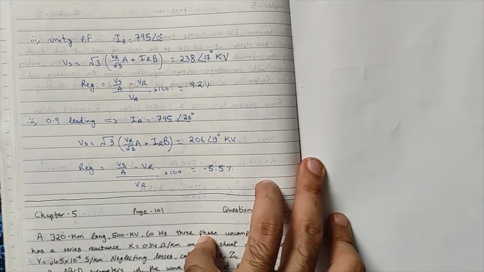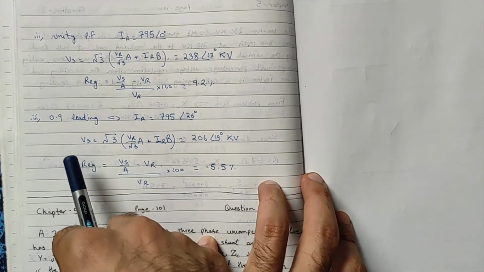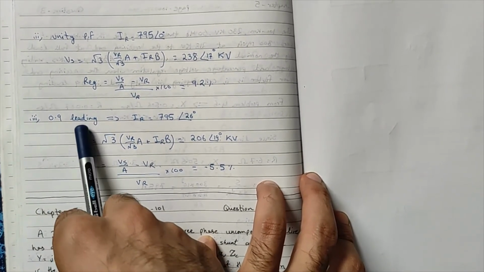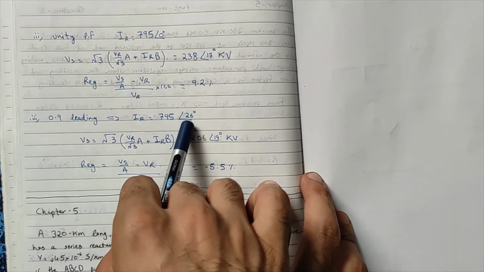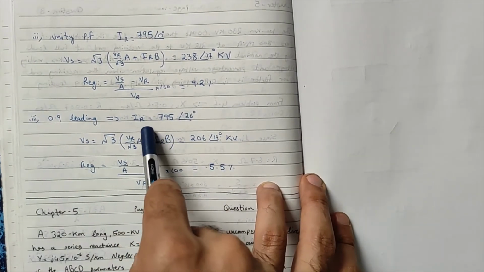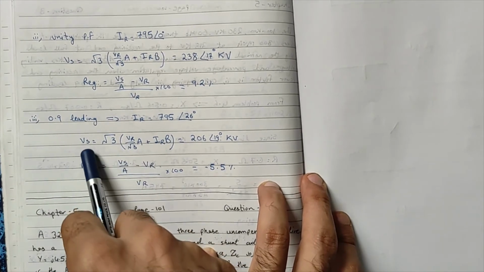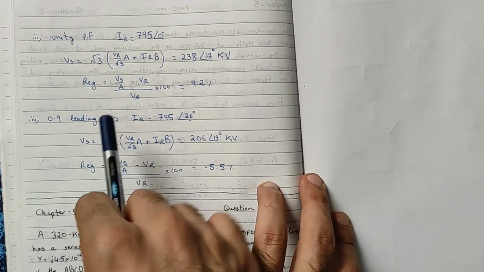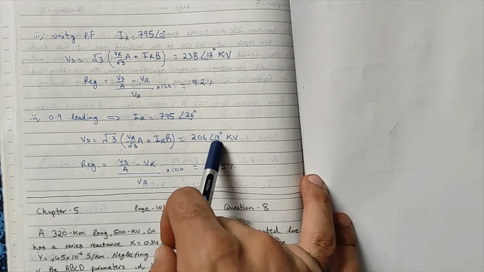The third part was asking us to calculate the sending voltage and the voltage regulation at 0.9 leading. Because it is 0.9 leading now, the angle will be positive 26 degrees for the receiving current. Plug this new value of IR in this equation, and you will get the new sending voltage to be 206 kilovolts with an angle of 19 degrees.